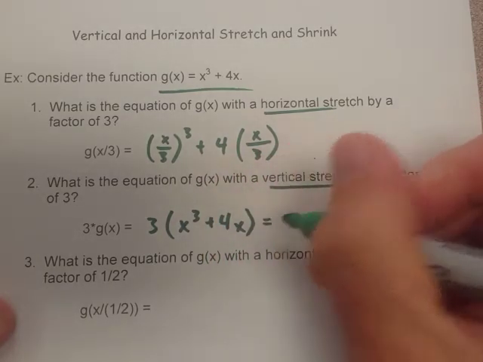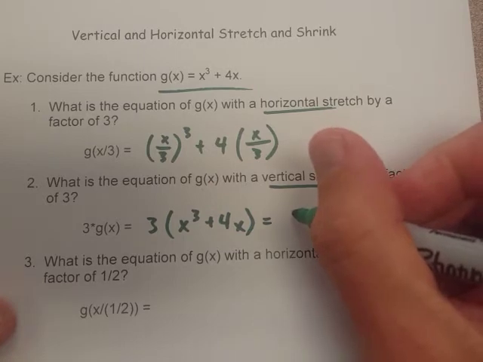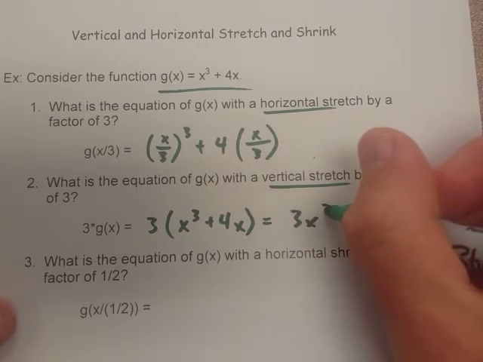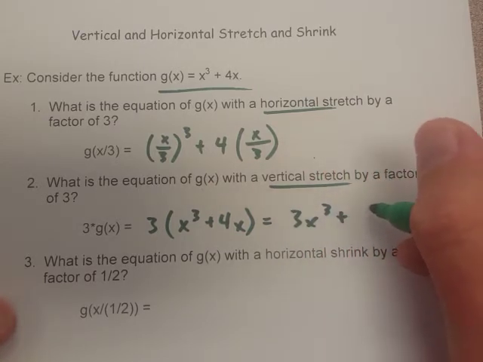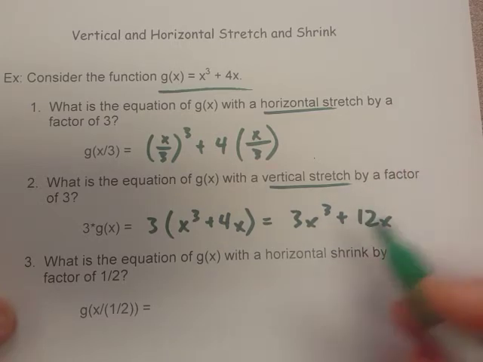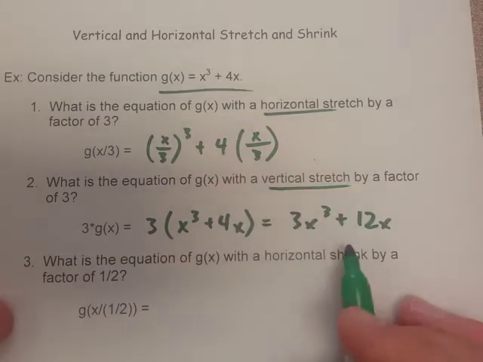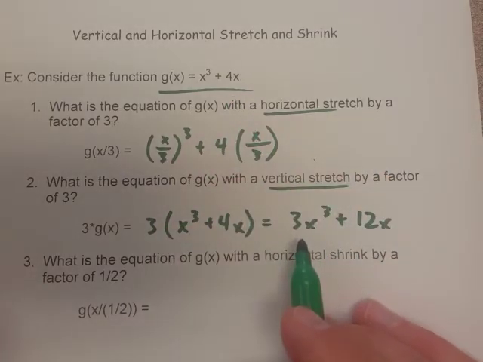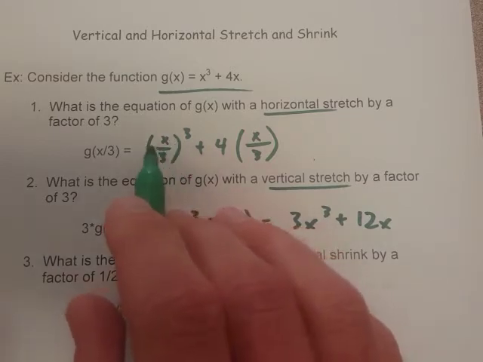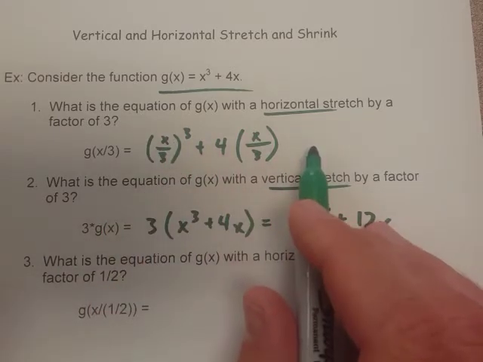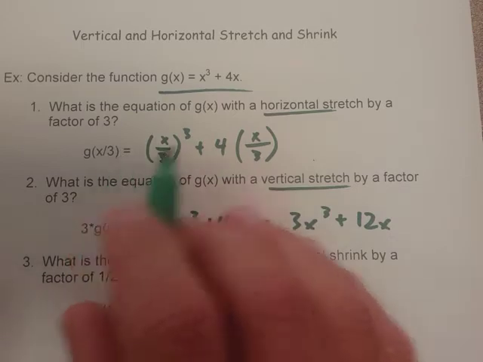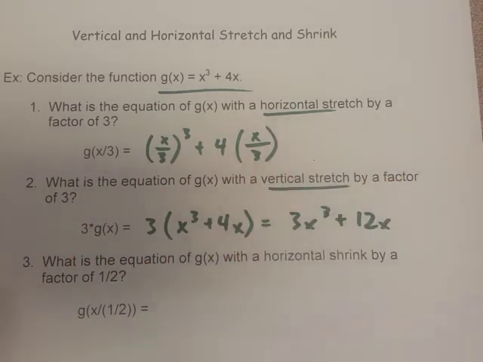And then since this is a pretty simple one, I'm just going to go ahead and distribute. So 3x cubed plus 12x, and that would represent a taller, skinnier graph from the original multiplied by 3. This one I didn't bother to distribute because we really don't need to go any further with this, but you just need to know what that does to the graph, the horizontal stretch.